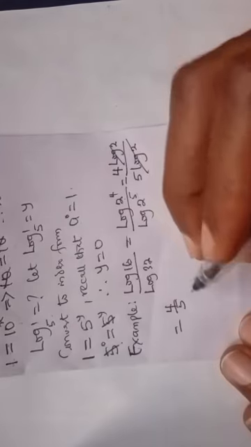Please, let me just stop here. You can just go back and watch all those laws of logarithm, then connect the first, second, third, fourth laws to this particular last one, which is the 7th one.